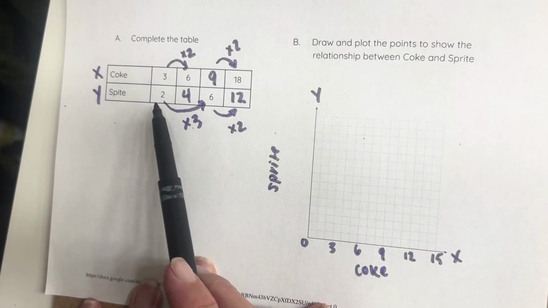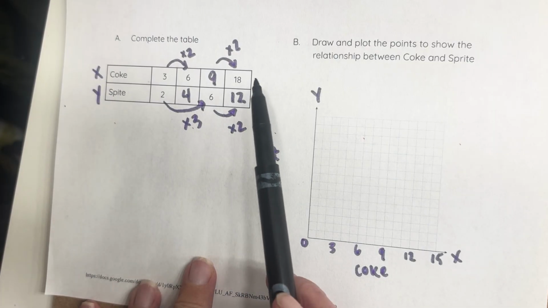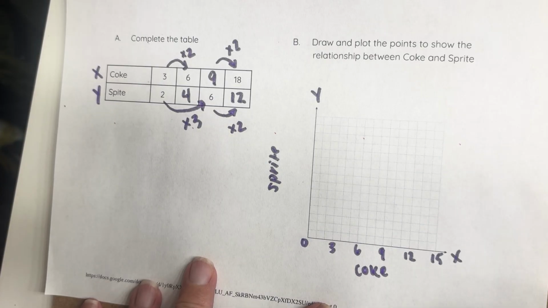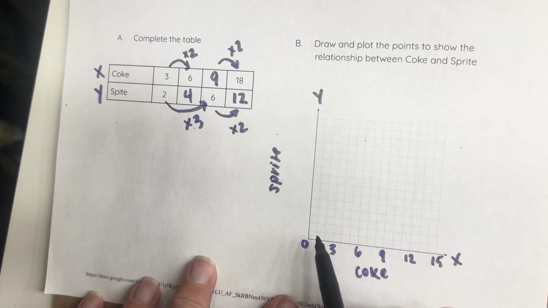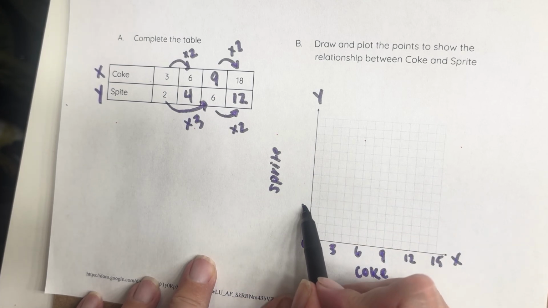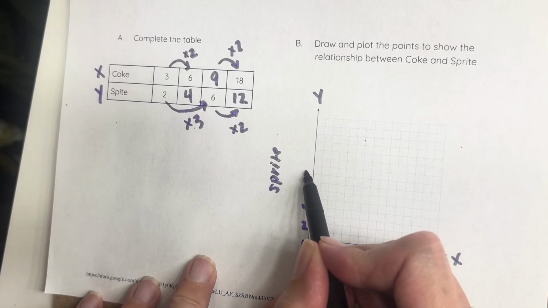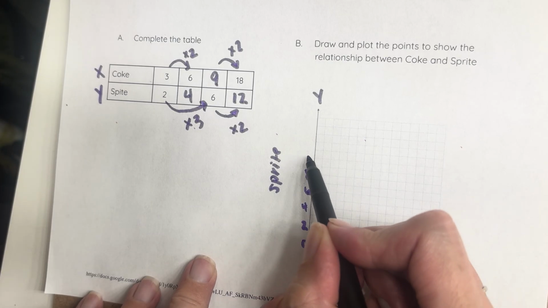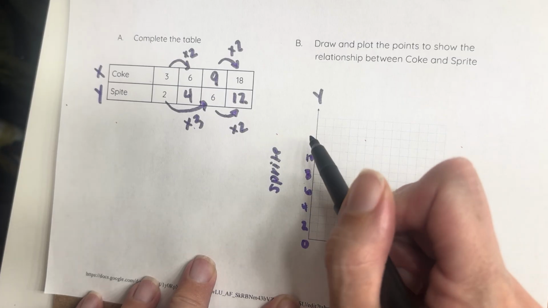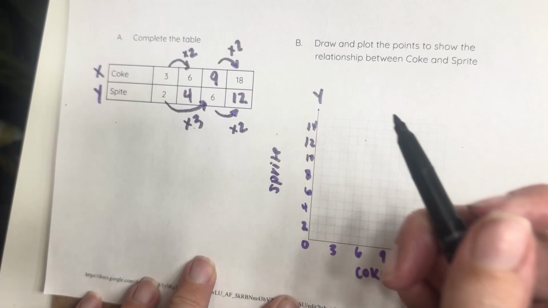And then Sprite is counting by 2s. It does look like, once again, all my values won't make it on here, but that's okay. And I'll just count by 2s on here as well. 1, 2, counting my way up. 3, 4, 5, 6, 7, 8, 9, 10, 11, 12, 13, 14, and then I'm out of room.